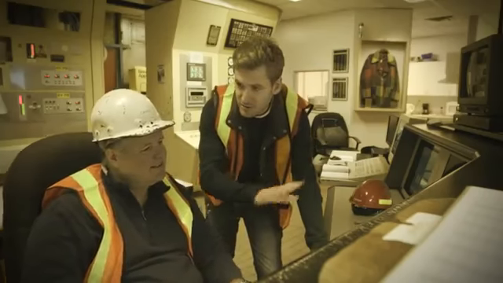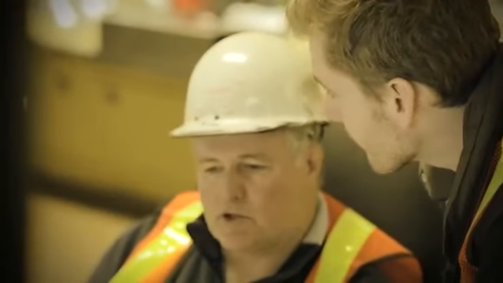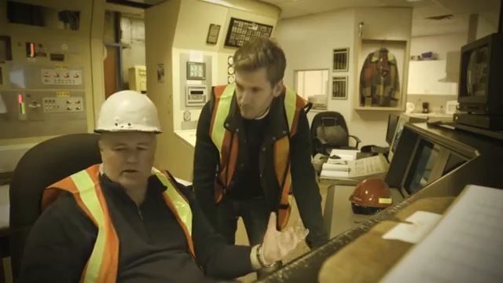So, Gord, this is command central for your job. Yeah, exactly right. This is where we distribute all of the steam to the mill, the air, water, everything gets done out of here. This job holds a fair amount of responsibility. If we go down here, the rest of the mill is going to go down eventually.